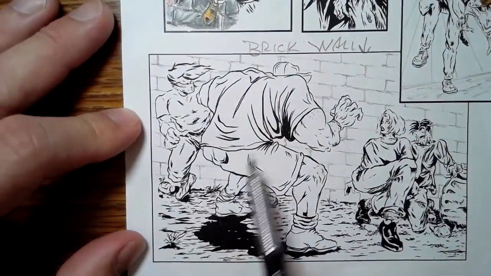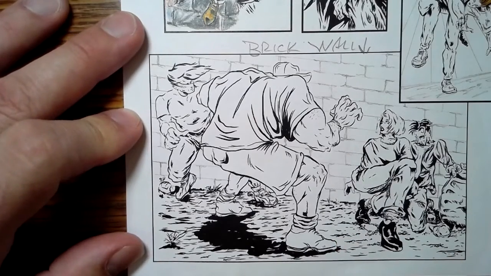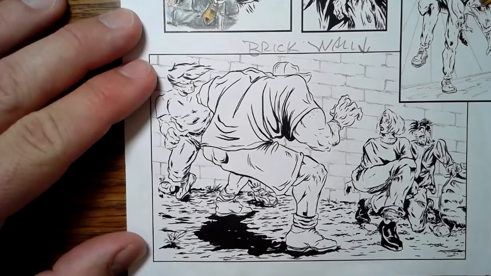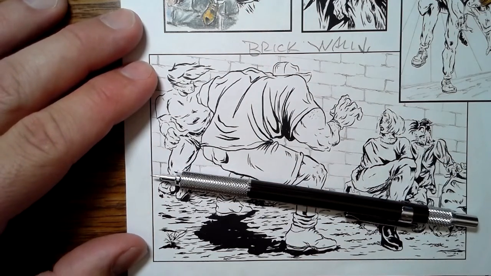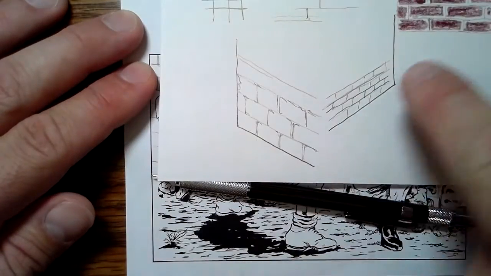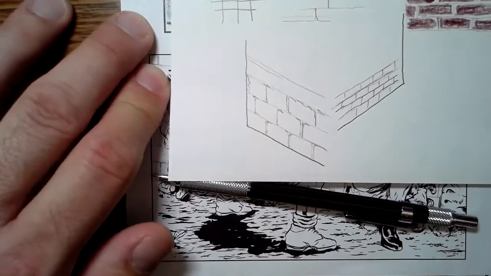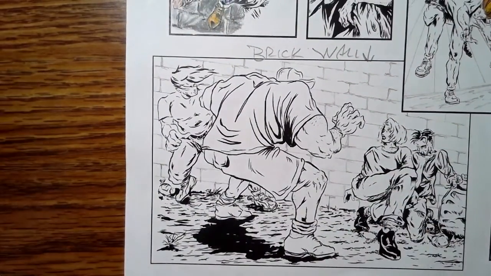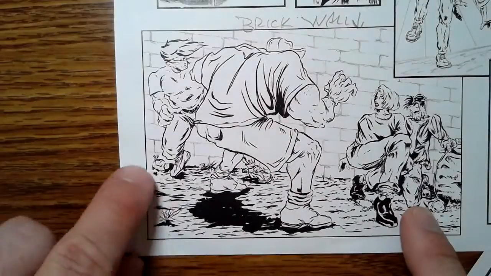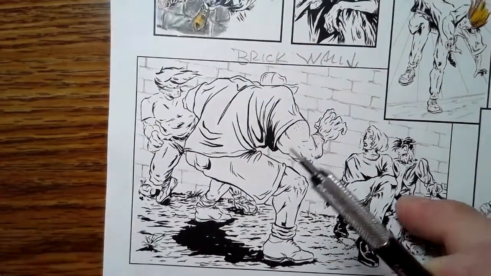All right. And here's a good example in this last cell of how the brick wall could look in the background. I had to follow the angle of the ground line. Like I mentioned here, I had to follow that angle of the ground line going back. So I used a ruler and I just followed all of the angle where the ground line goes.